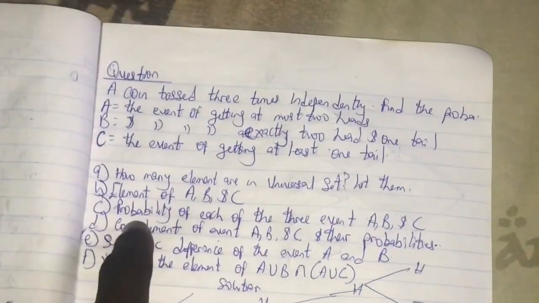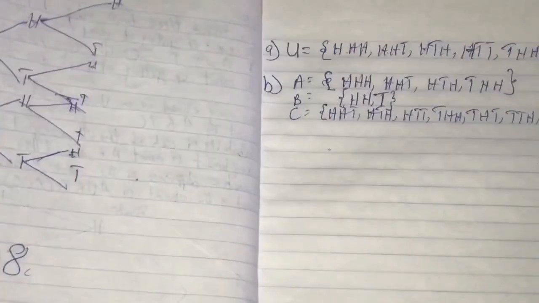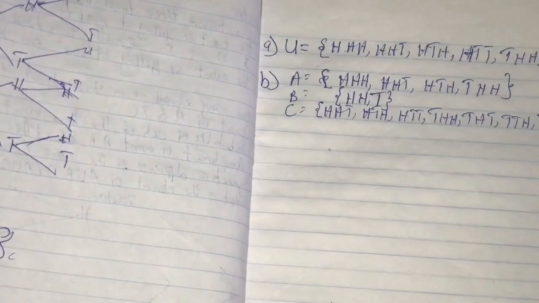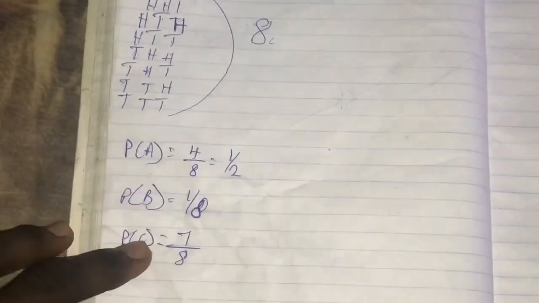The next question says probability of each of the 3 elements, which we have done here. We have done probability of getting each of the 3 elements, which is 4 over 8, 1 over 8, and 7 over 8. Probability is the amount of the elements divided by the total number of outcomes. Total number of outcomes is 8, and this is the number of elements here. So that's how we got all of this here.